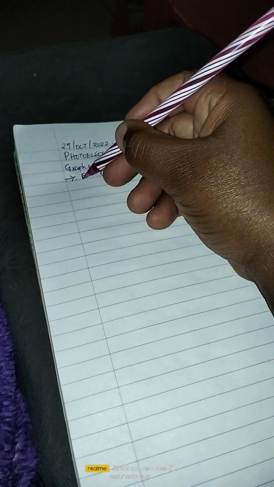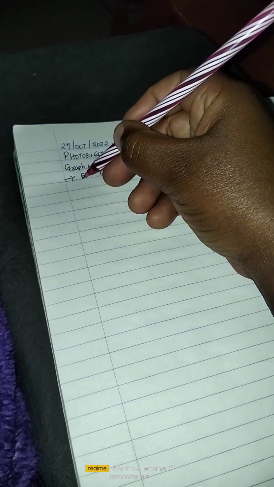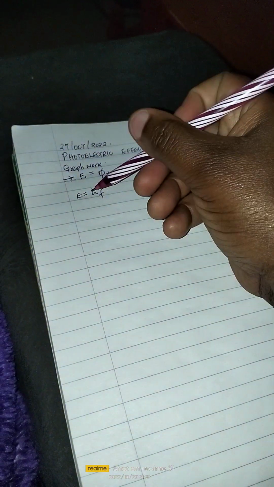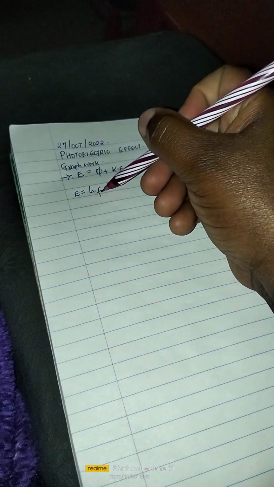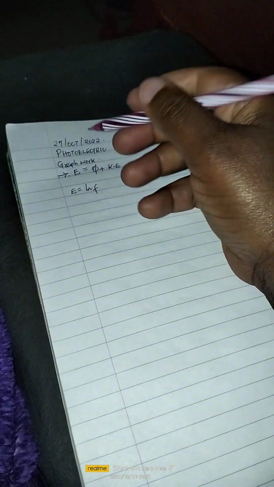Now, how do we get the energy possessed by the radiation of light that is going to be used to dislodge electrons from the metal surface? Through a process called photoelectric emission. So E is obtained using the equation E equals hf, where h is the Planck's constant and f is the frequency of the radiation of light used.